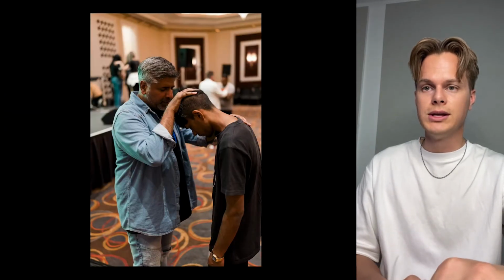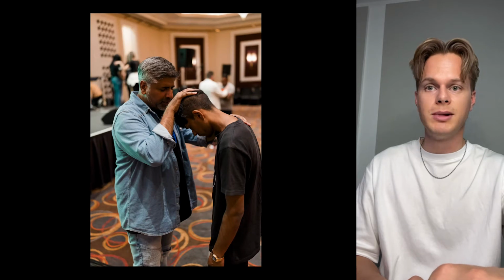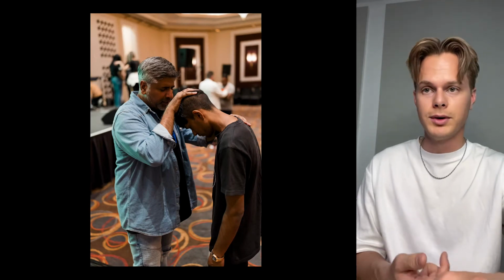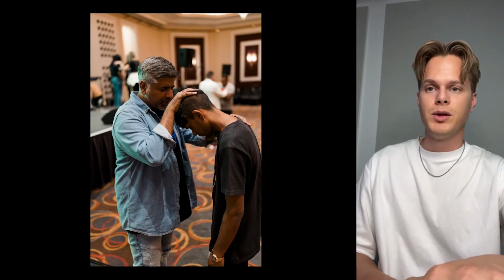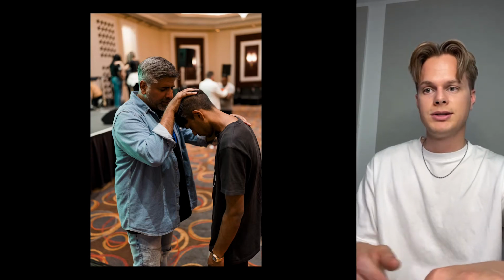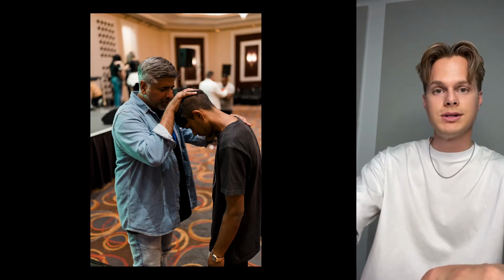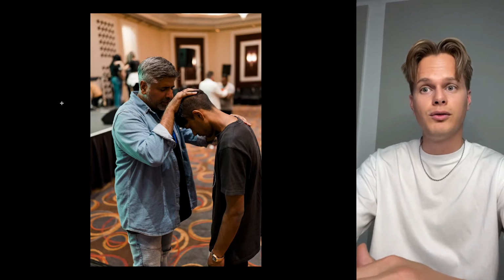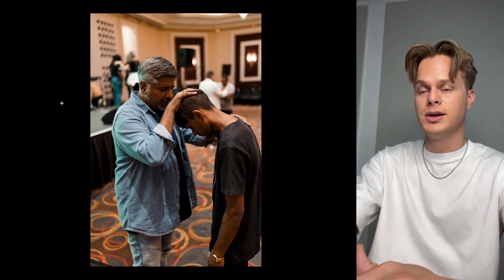So always looking for these moments after church as well, where Pastor Mark comes up and prays for someone, or another one of our pastors. This is the pastor's son. His name is Josh. He's the lead pastor from South Africa's son, and they ended up using that photo for his birthday. So it's a very nice memory.